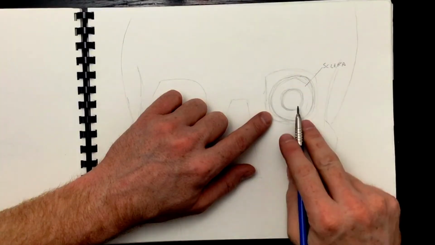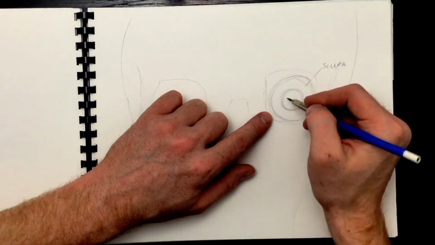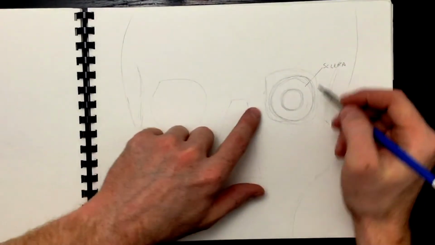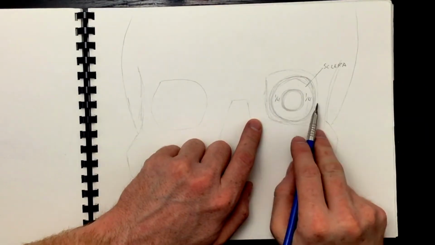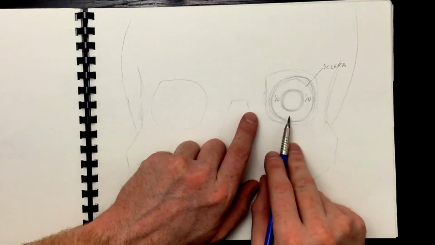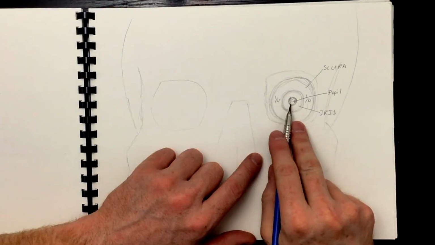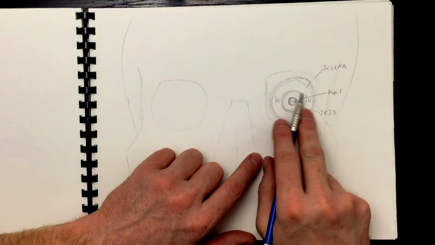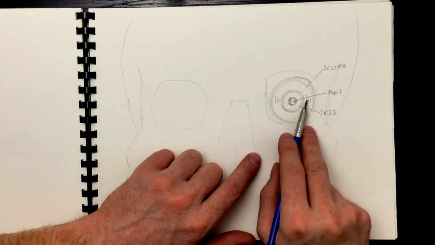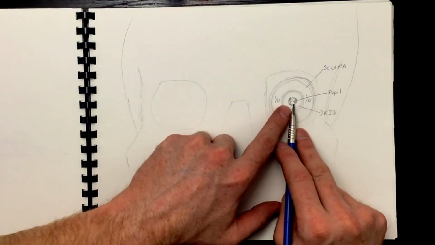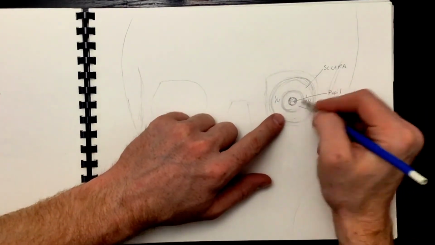And the white part of your eye is going to be called the sclera. The sclera is going to take up, from viewing it head on, about 1/4 and 1/4. Together, about half of the width of the eye is going to be the sclera. So here we have our pupil, our iris, and our sclera. 1/4, half, 1/4.